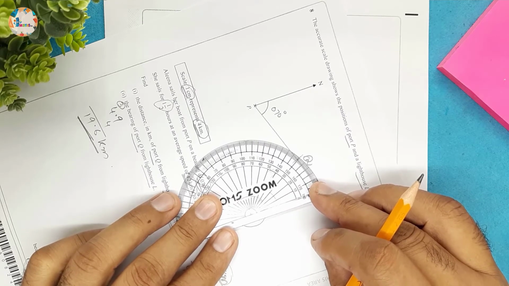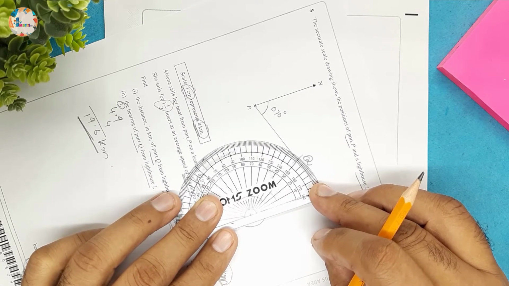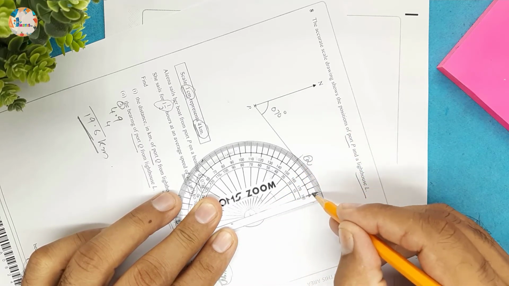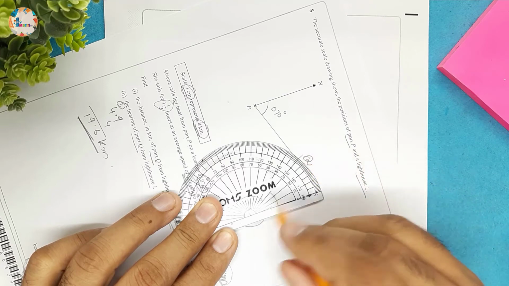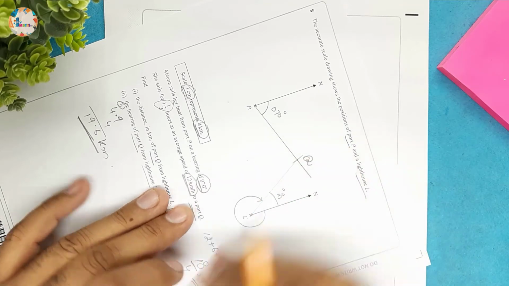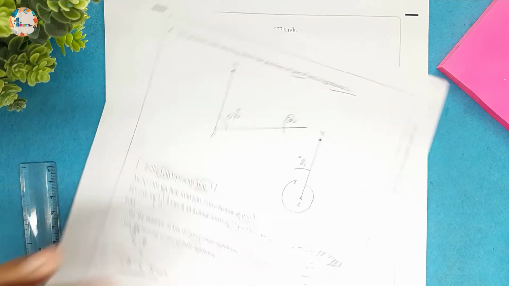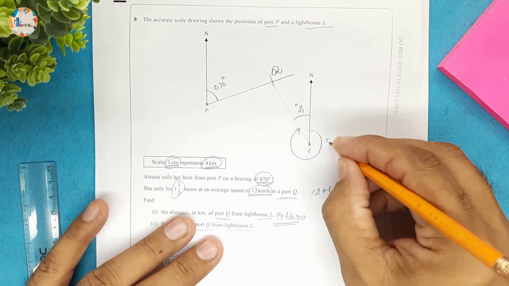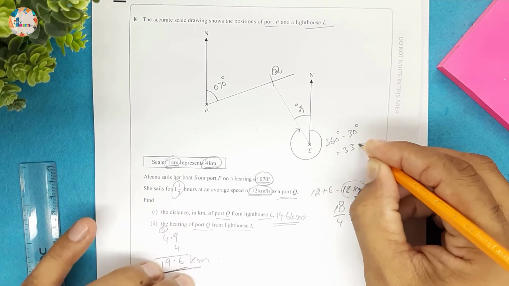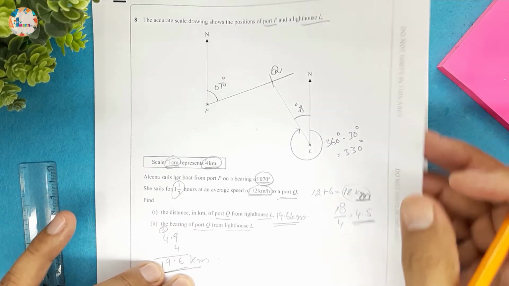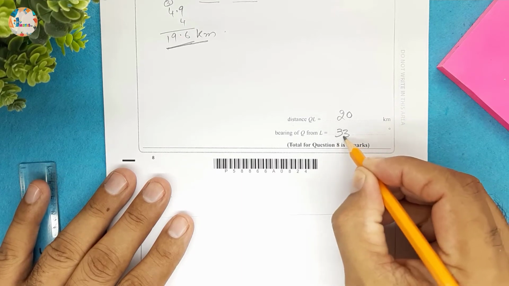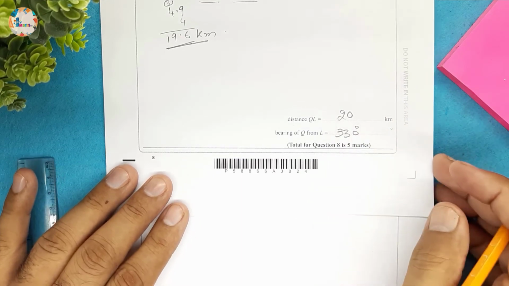And if we check, this angle is roughly 30 degrees. So up to this one is 30 degrees, and the bearing will be 360 minus 30. So 360 degrees minus 30 degrees will be equal to 330 degrees. So our answer which we have to mention over here will be 330 degrees. Hopefully you understood this.